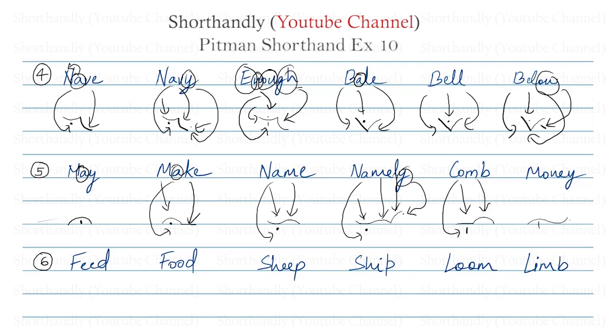Alright, so money will be written like this. This is M, this is N, and if you pronounce it goes like money. So see, we have a sound, so that's why we put this light dash on the second place. And then we have the sound of E. Right, so that's why we put this little dot on the third place. So we're done with the fifth line.